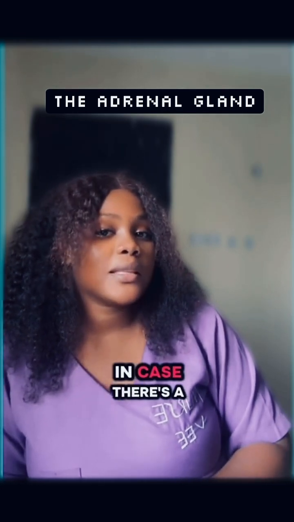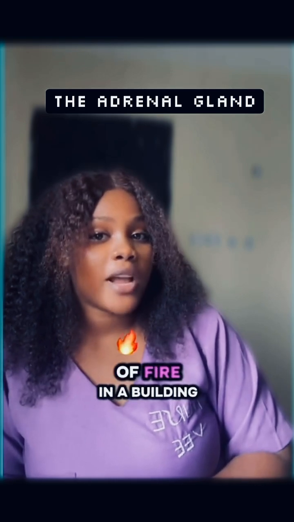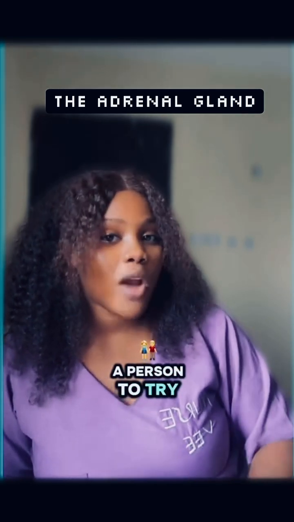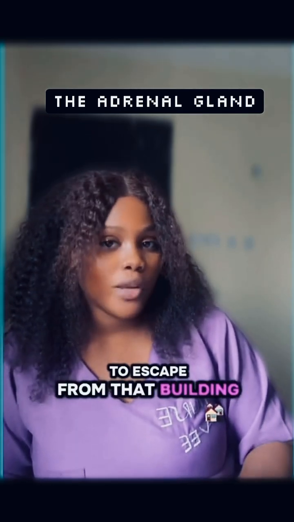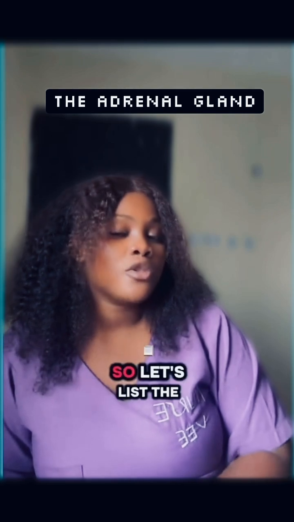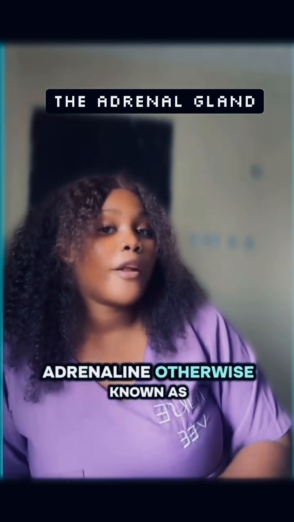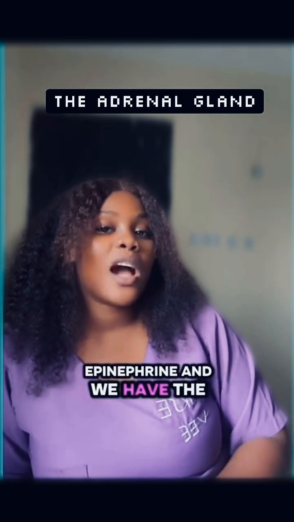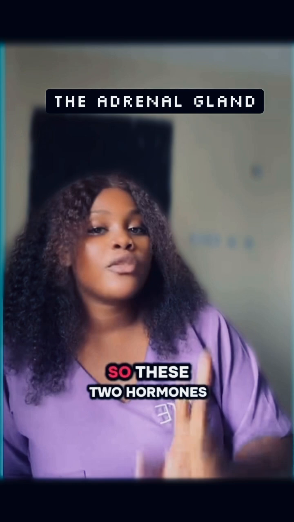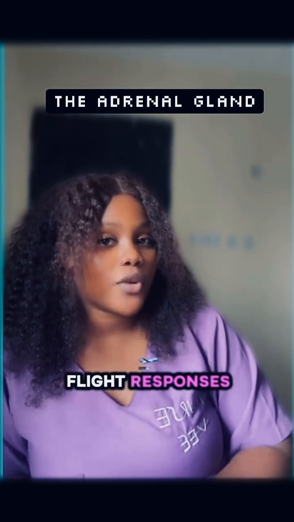Say, for example, there is an outbreak of fire in a building, the hormones that trigger a person to try to escape from that building are generated from the adrenal medulla. So let's list the hormones. We have adrenaline, otherwise known as epinephrine, and we have noradrenaline, otherwise known as norepinephrine. These two hormones are responsible for fight and flight responses.